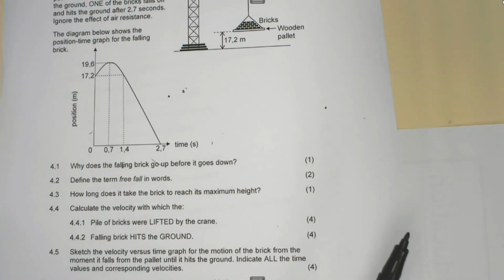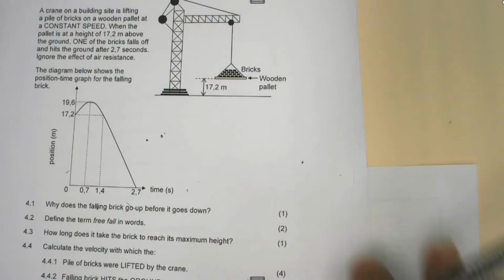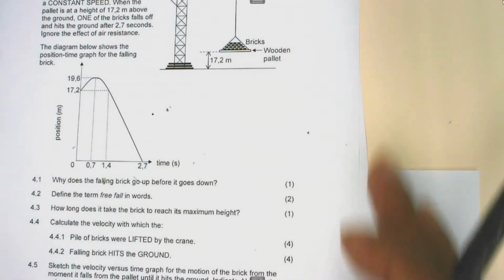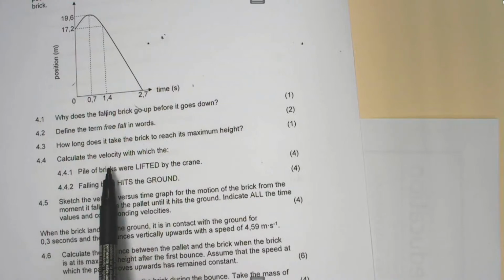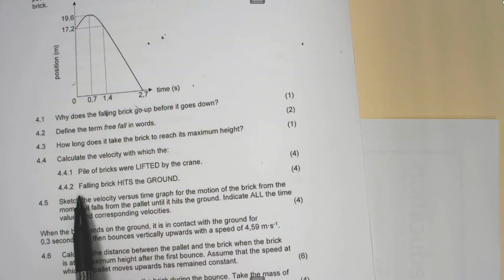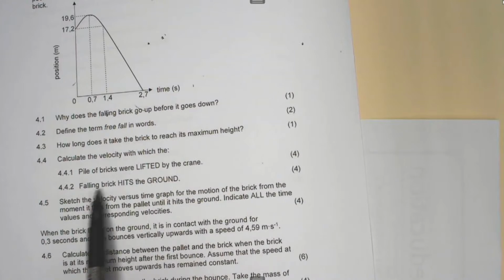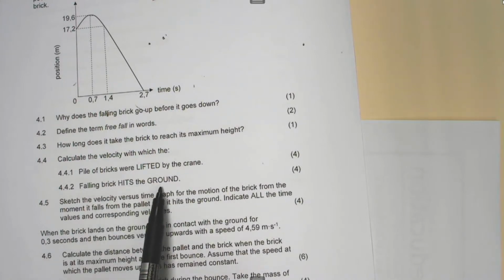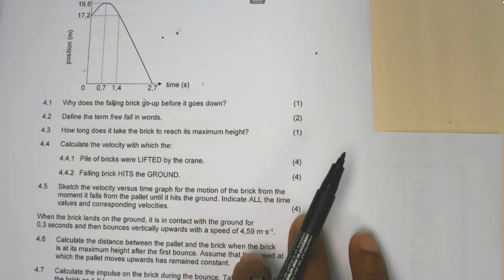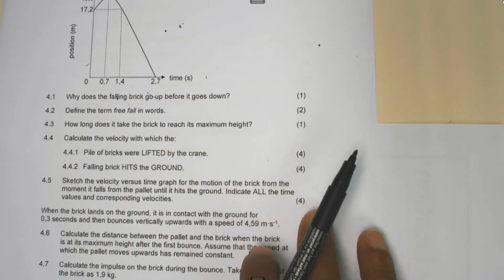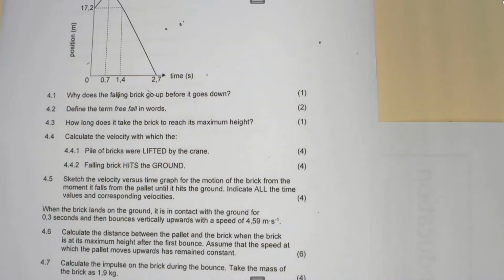Okay, and then let's go to question 4.4.2. It says we have to calculate the velocity with which the falling brick hits the ground. So the initial one was when it was going up, and now it is hitting the ground. In that particular case there are quite a number of options, which we are going to go through step by step to understand what is going on.